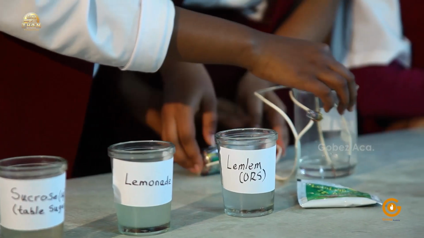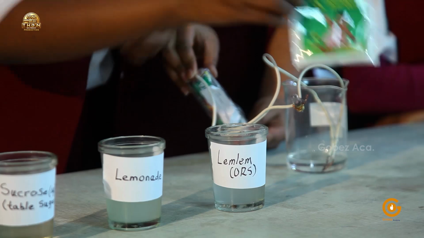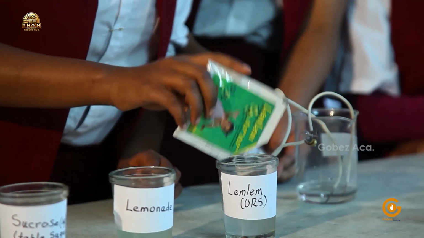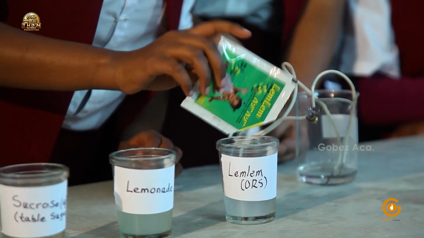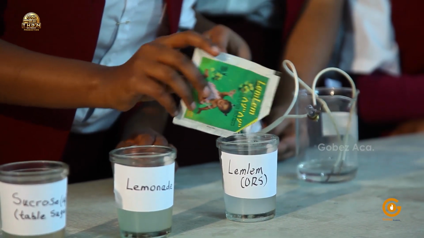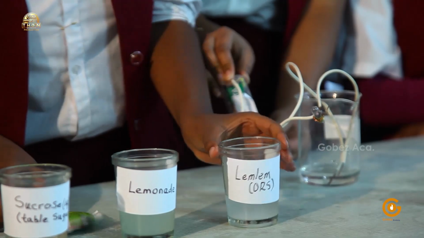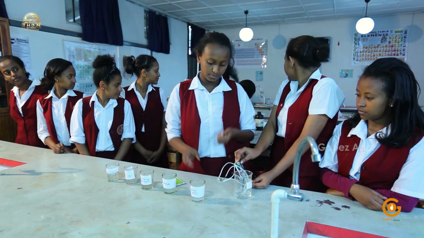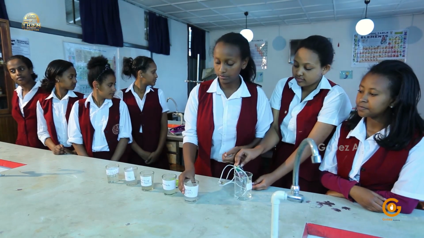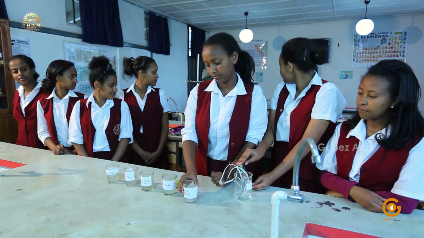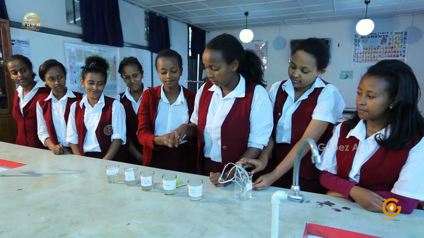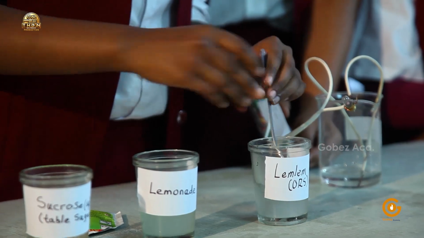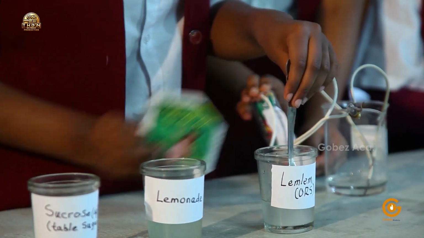Good job. They're touching each other. I'll need a spoon to do this. Could you pass me a spoon, please? Thank you. Let's concentrate it a bit more so that you will see the effects.